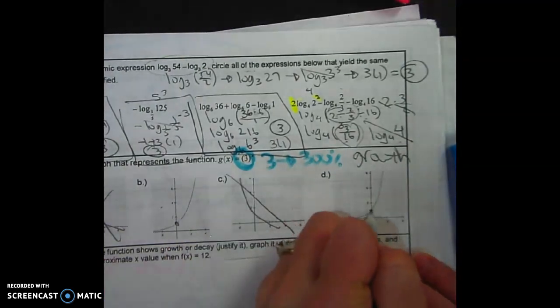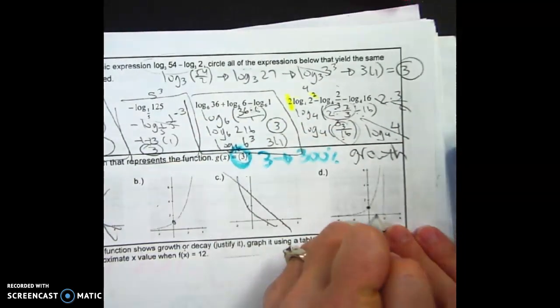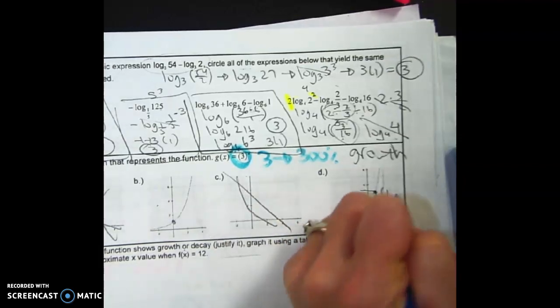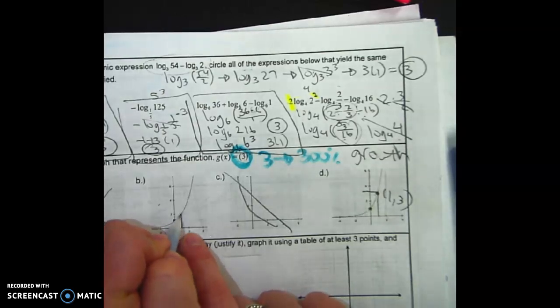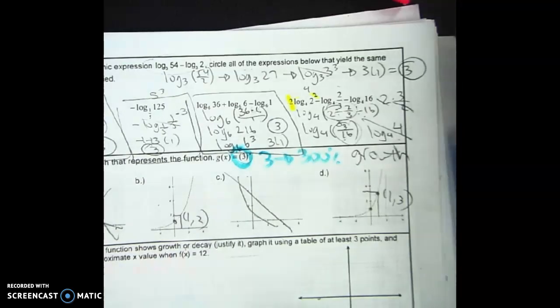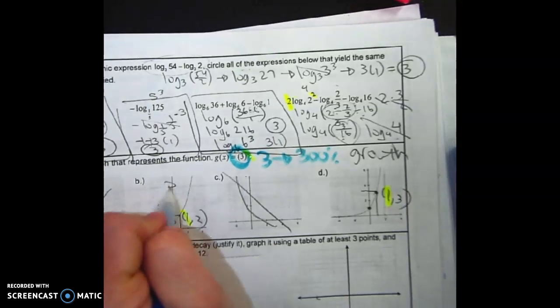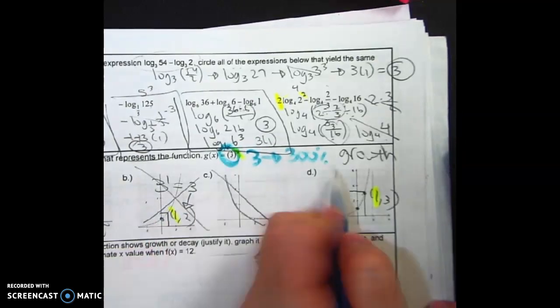So this one both has 0, 1. This one looks like it has, it's kind of hard to see, 1, 1, 3. So this one has the point 1, 3. And this one has the point, looks like 1, 2. So what I'm going to have to do now is take 1, plug it in. 3 to the first equals 3. That's not 2. 3 to the first equals 3. That is 3. This is the answer.